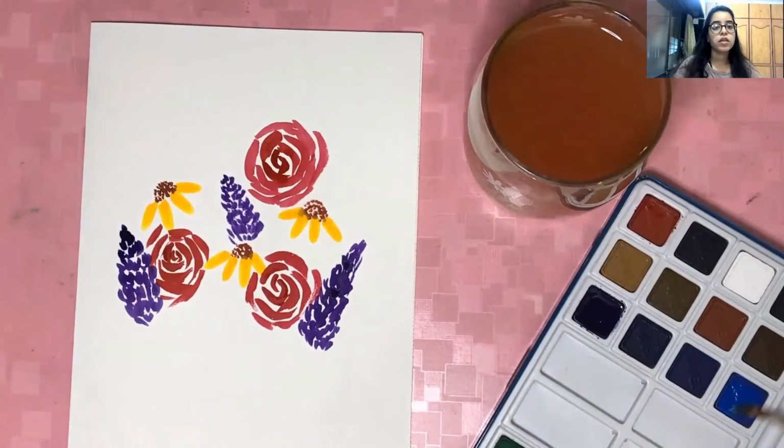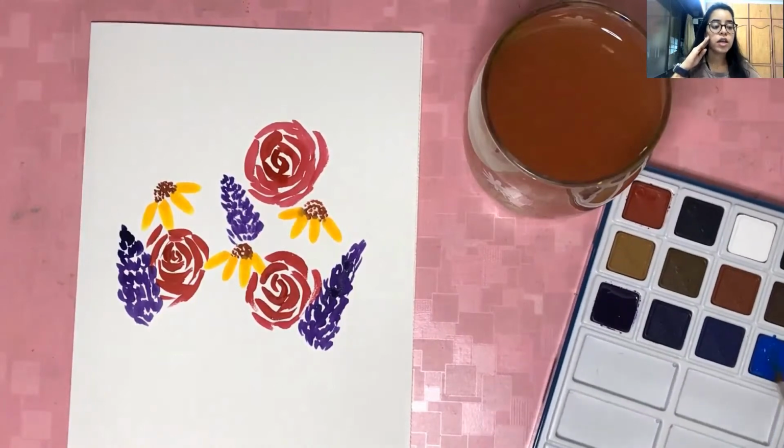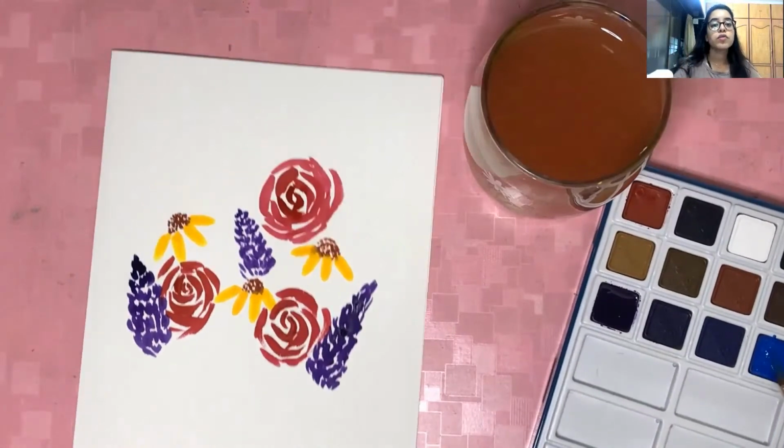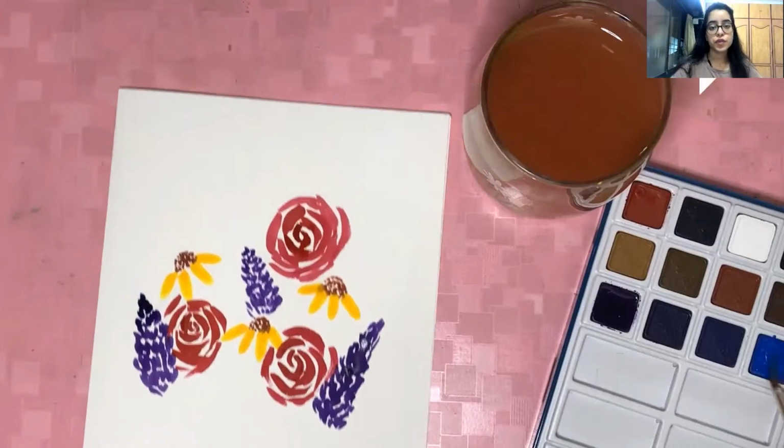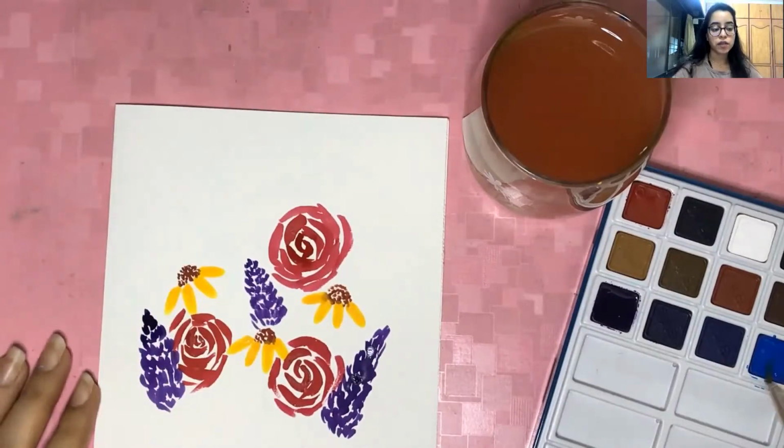So this is not typically a new flower, but I'm just going to create tiny flowers, very tiny flowers as fillers between this particular bunch of flowers. So I'm taking a little bit of blue onto the brush, and since this is a new flower, I want all of you to observe it for the first time, and then you can create it for yourself.